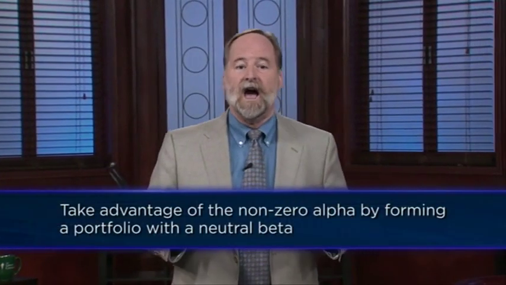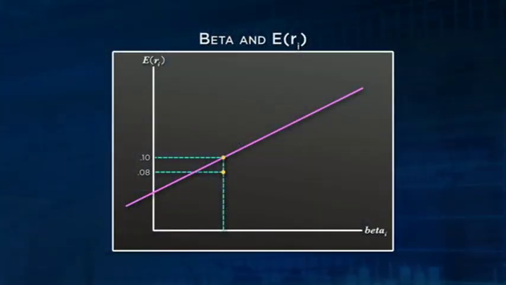The answer is yes. What you want to do is take advantage of a non-zero alpha by forming a portfolio that has a neutral beta. How about if there's another security that has the same risk as SleazeCo, but that lies on the CAPM line, on the security market line? Let's consider a company, let's call it Price Right Inc. Let's let it lie on the line, and it's going to have the same beta as SleazeCo, but its expected return is going to be what's on the security market line. It's going to be 10%.